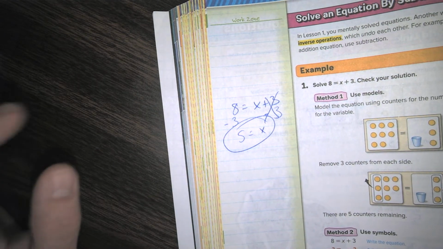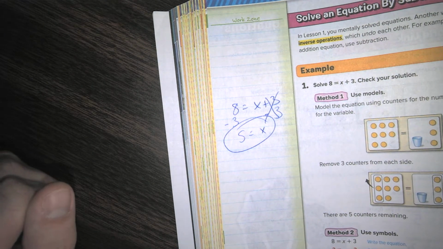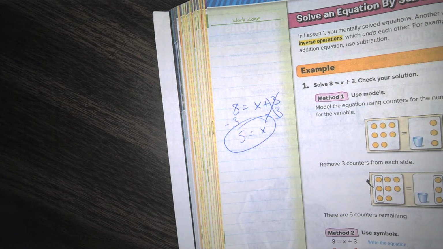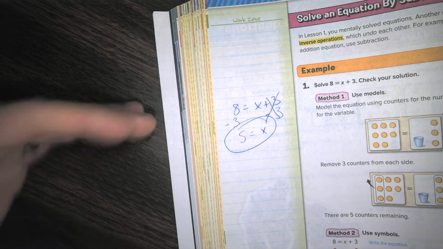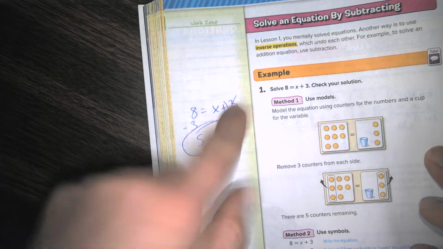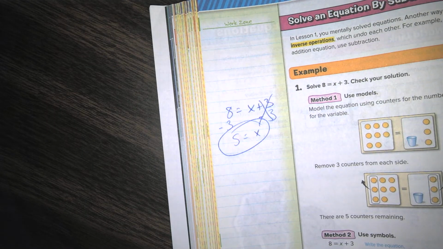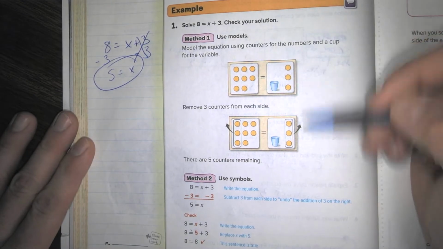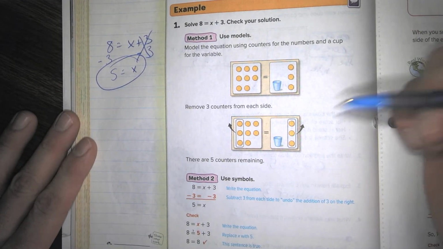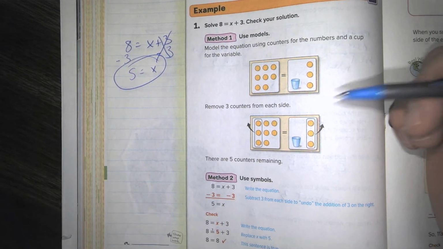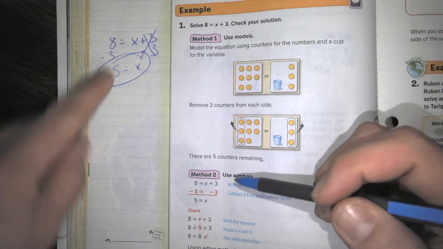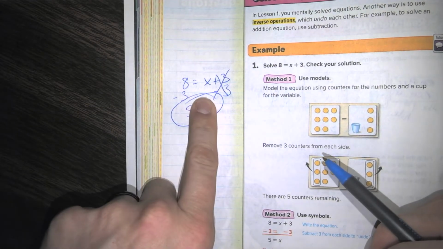You guys just did algebra. That is an algebraic expression or equation. You solve for the variable. Then you can double check it. What's 5 plus 3? 8. That works. It makes it a true statement. Now, they do show you the method with using the symbols. You can go ahead and use that. I don't use that method. I always use just solving it out.